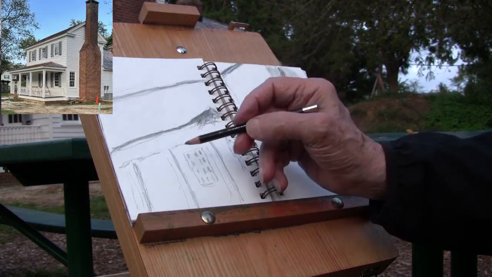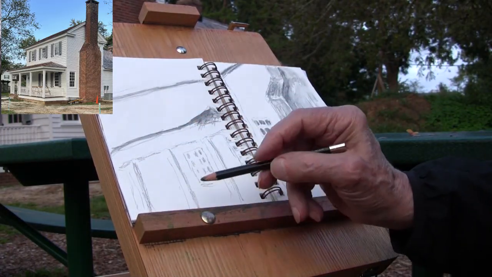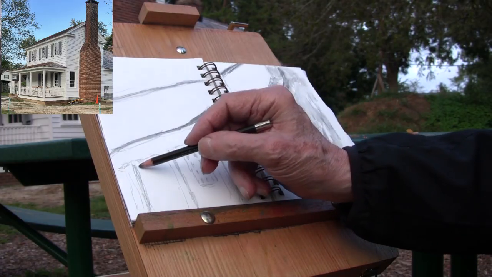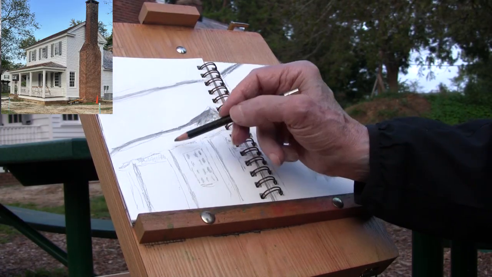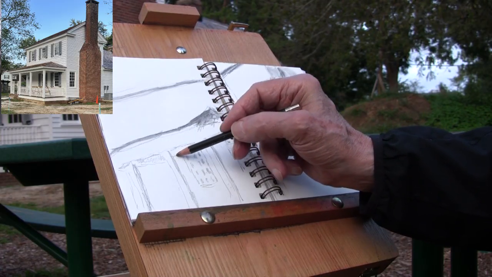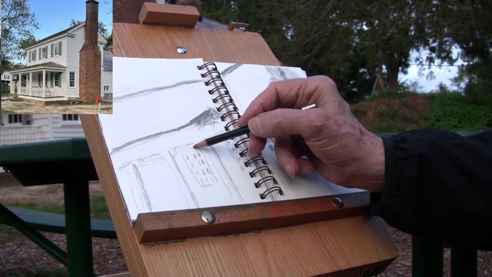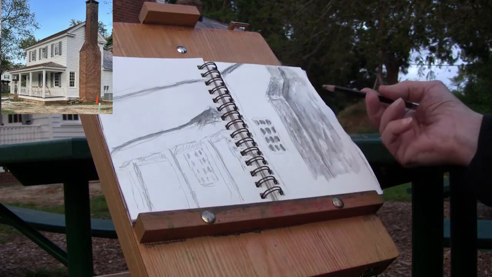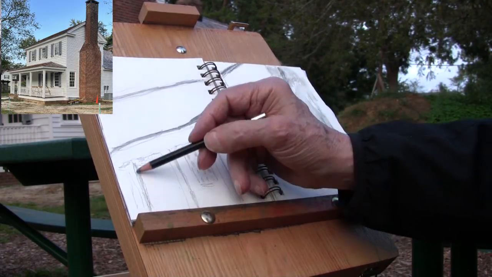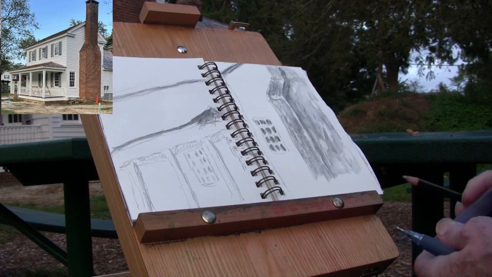And let's see, I've got a little bit of the inside of the porch. Shade that in just a little bit. Top of these windows, it's all in shadow. Very rough, very rough. Okay.